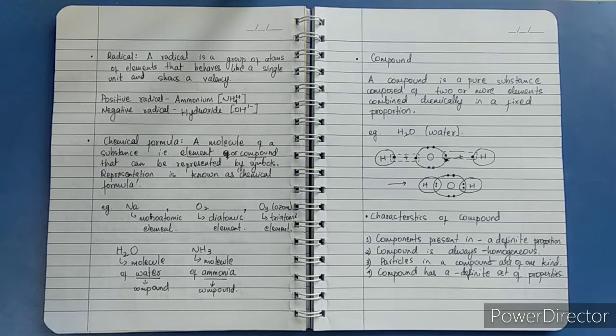So water has its own set of properties. Water is liquid at room temperature, so that is a property. Its melting point is 0 degrees centigrade and its boiling point is 100 degrees centigrade. These are properties and these are definite for water. For a compound they do not change. For different compounds there are different values, but for one particular compound, say water, it is the same all throughout.